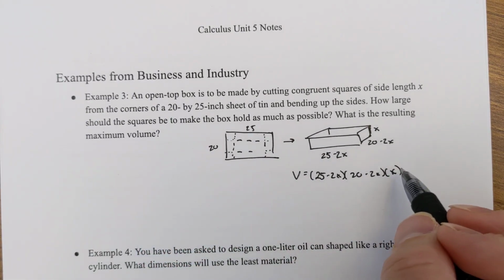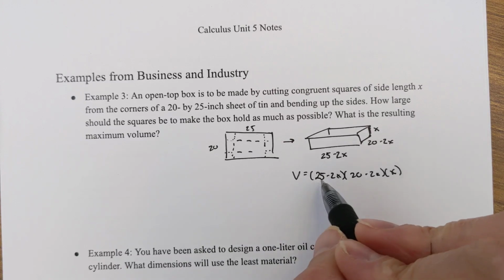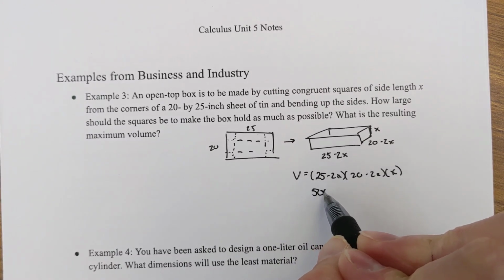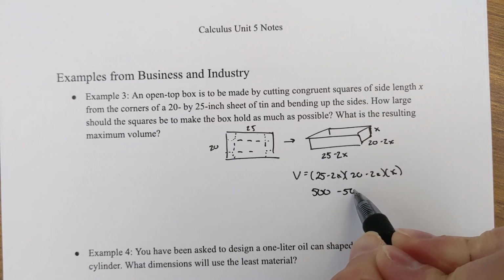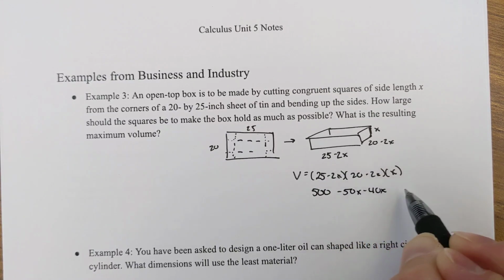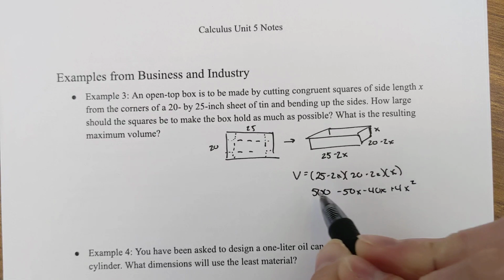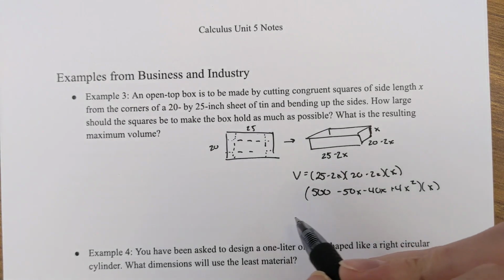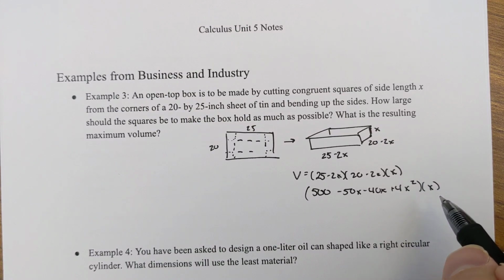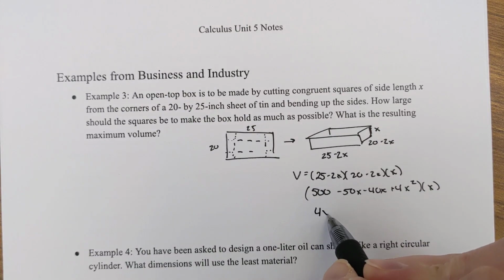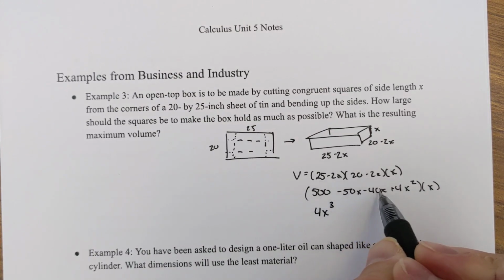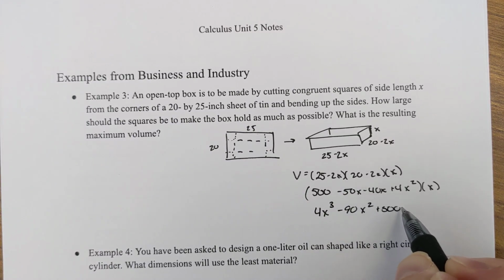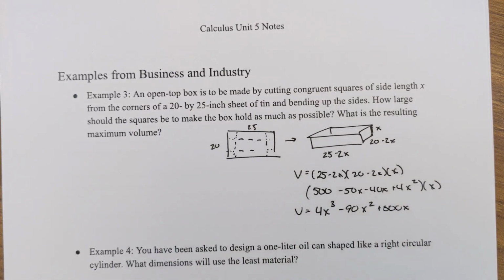Okay, so I need to clean this up. I'm going to multiply, FOIL the first two together. So 25 by 20 is 500 minus 50x minus 40x plus 4x squared. If you work the FOIL out, there's still the x here, so distribute the x through. I'm going to distribute, combine like terms, and put it in the correct order. So 4x cubed, negative 90x squared plus 500x. That's the equation for the volume.